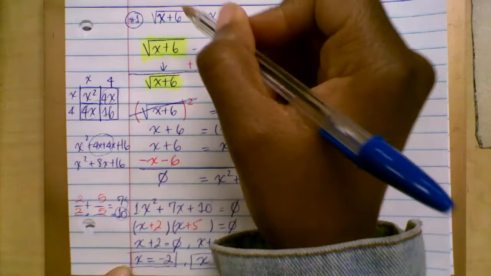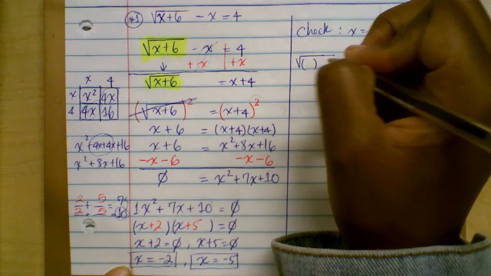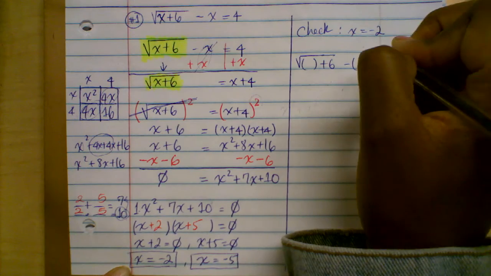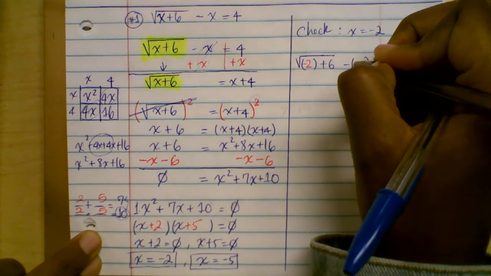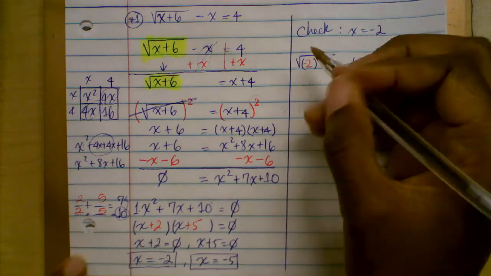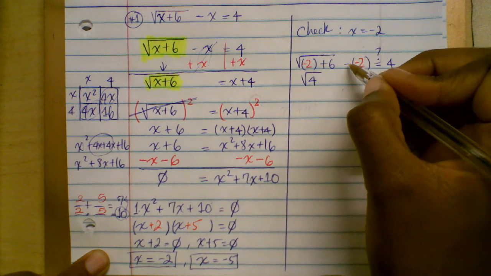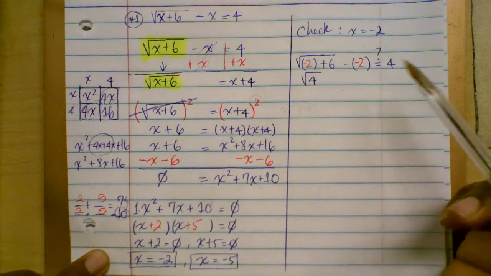So I'm going to start with the original equation. And wherever there used to be x, I'm going to plug in -2. Okay, -2 plus 6 adds up to 4. The opposite of -2 is +2.